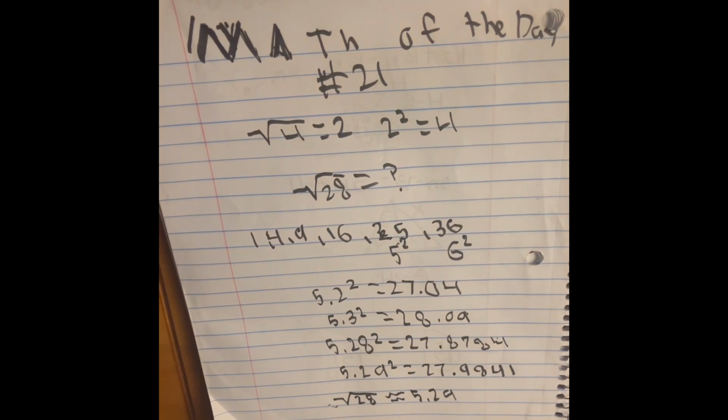As I said earlier, square roots are most commonly irrational numbers, so we can't represent them easily with a decimal or a fraction, as they will keep going on in a pattern that we can't predict because it doesn't repeat. That leaves us with our final answer, that the square root of 28 is about 5.29.